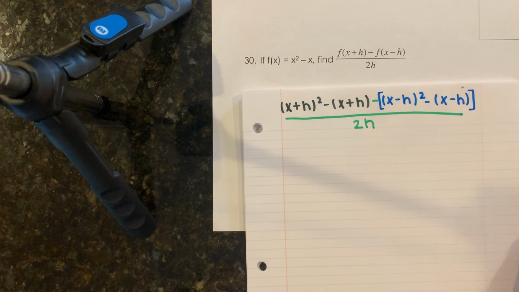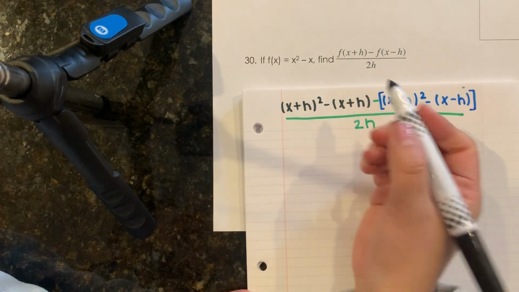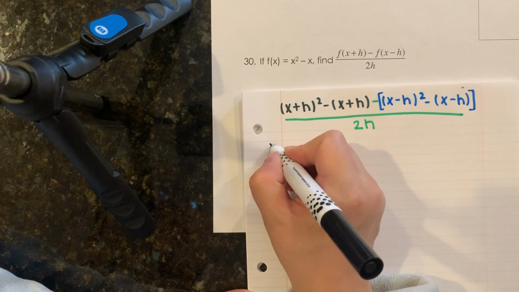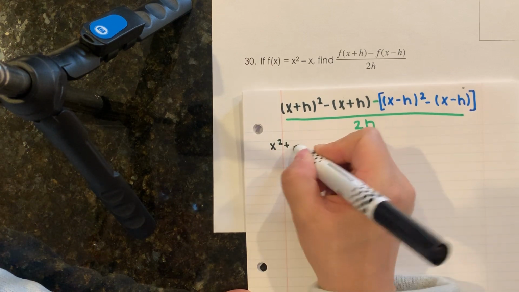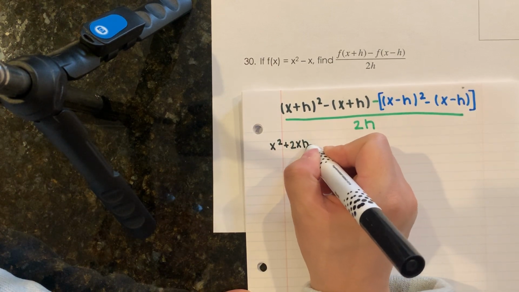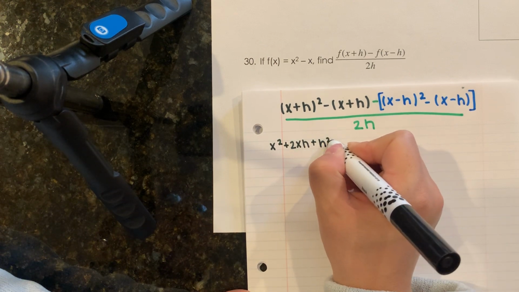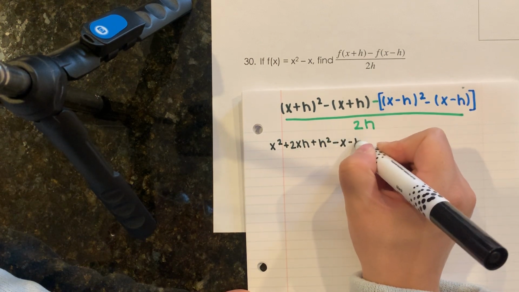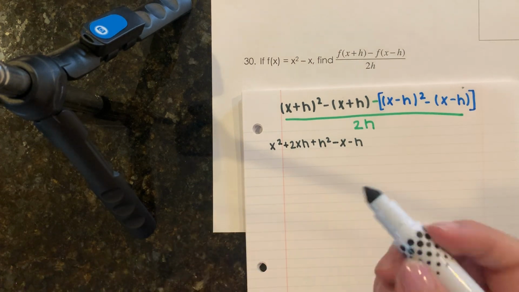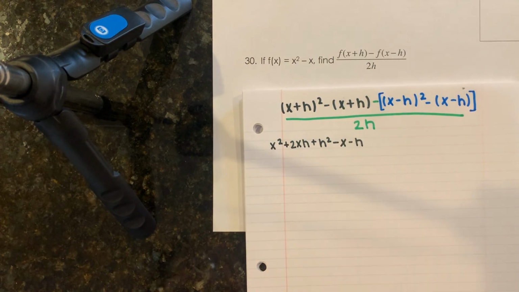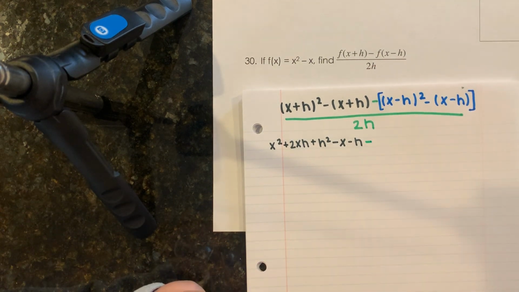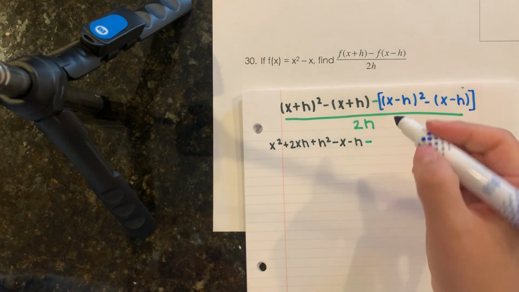Now I'm going to multiply this through. So if I multiply out x plus h times x plus h, it's going to get very long. So it's going to be x squared plus 2xh plus h squared minus x minus h. That's going to be my first part. This is the part done in black. Then I'm going to do minus the part in blue.